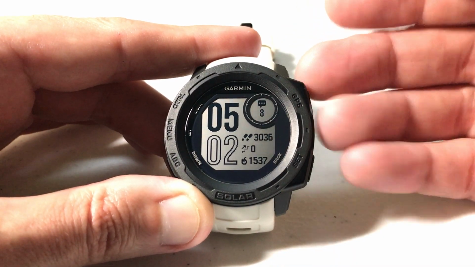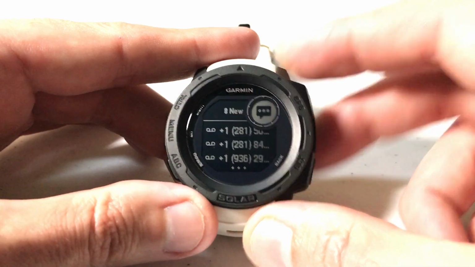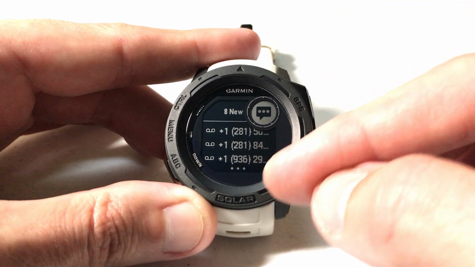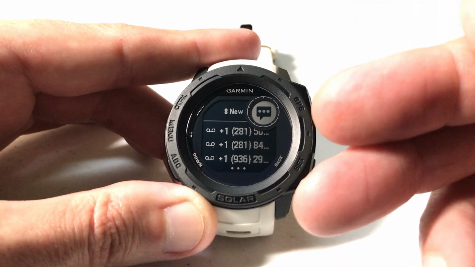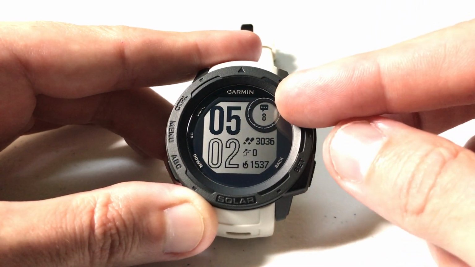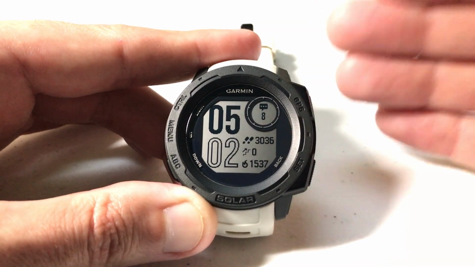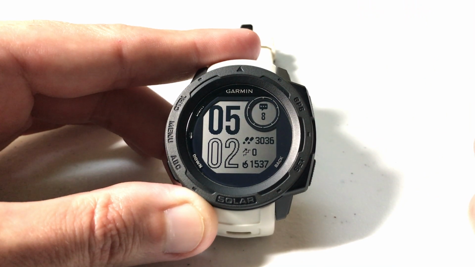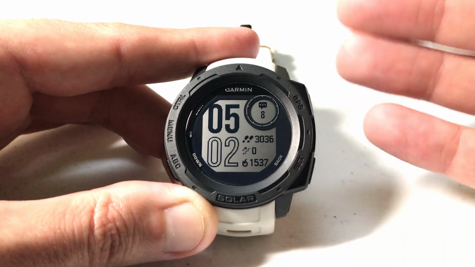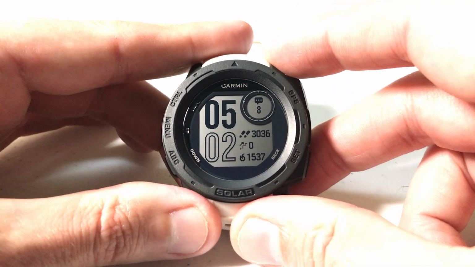Ideally, I think the way most people would do it is you would go into the widget, look at your notifications that are there, review them, and then clear out the ones that you want to where you get back to where you don't have any notifications. And whenever you get a new one, you know that you've got a new notification. That's a quick look at looking at the notification widget for your Garmin Instinct watch.